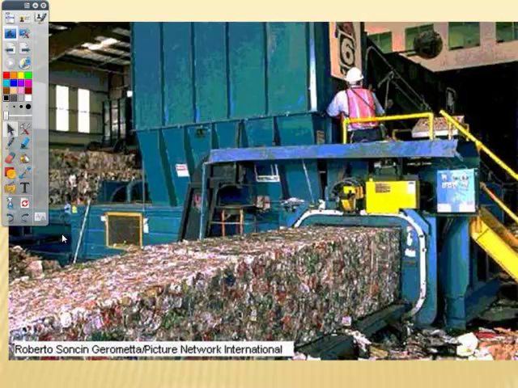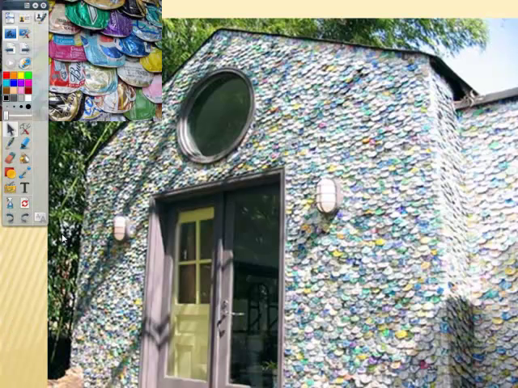All right, and these are aluminum cans coming out of the compactor. Of course, other people have found unusual uses for aluminum cans.